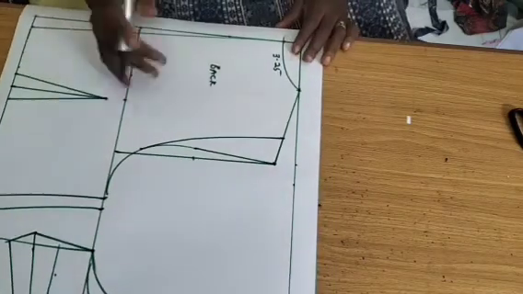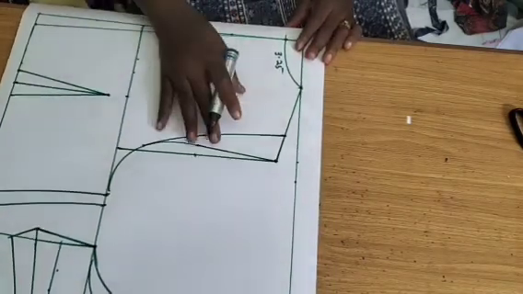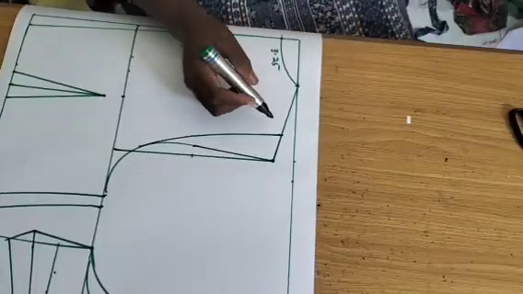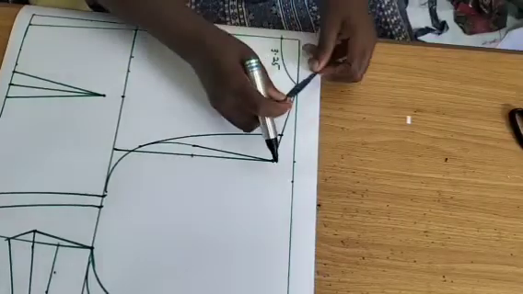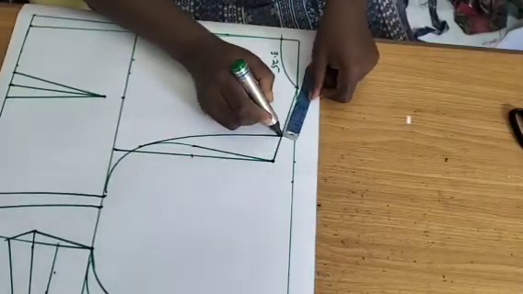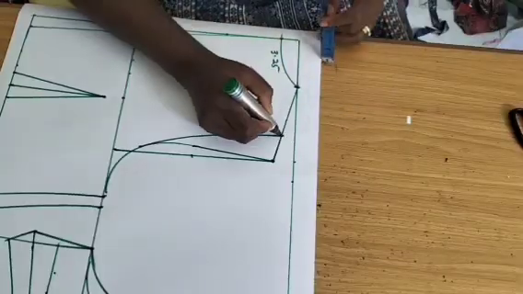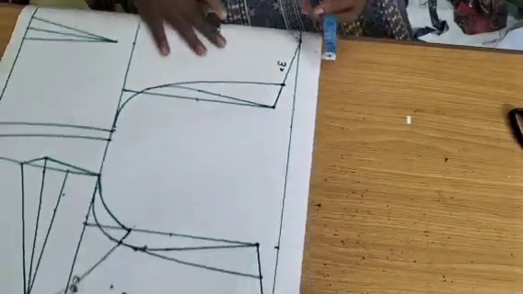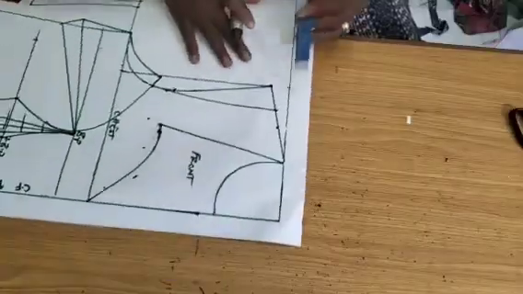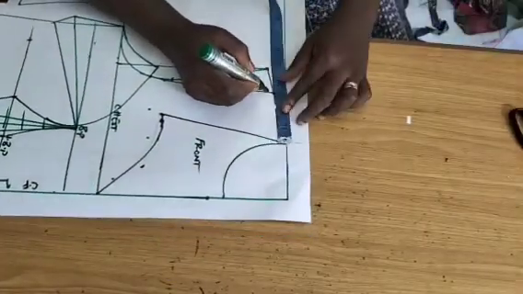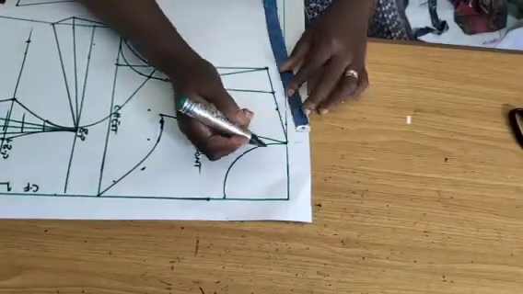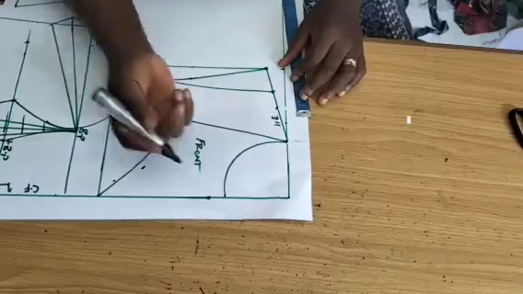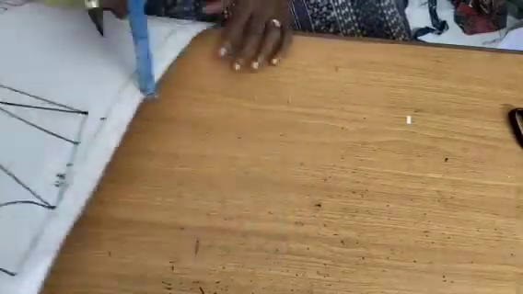The next thing now is to start altering what we have on the built up neckline. So you have to take what you have here from here to here. The measurement from here to here is 3 inches. From here to here is 3 inches. So this 3 inches has to be the same from here. Can you see? 3 inches. We still have our 3 inches right there.